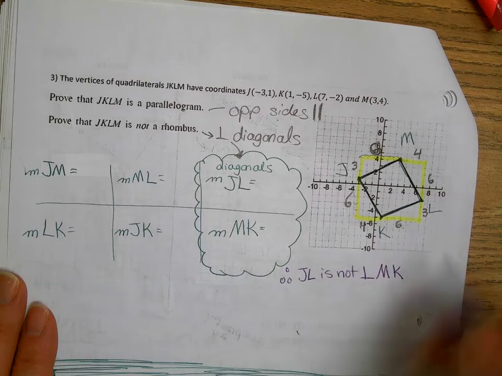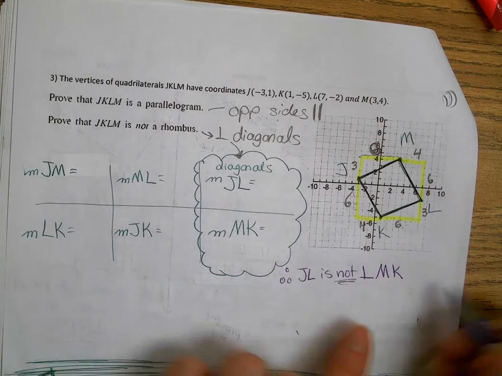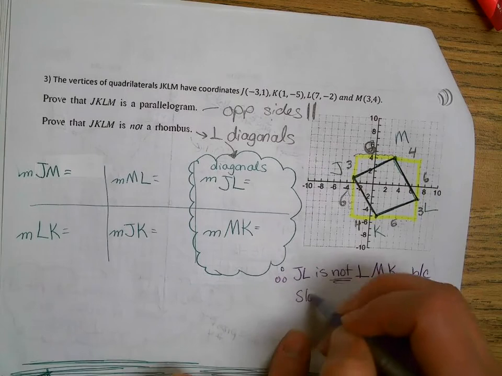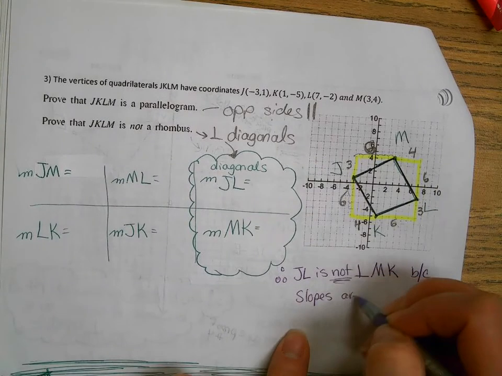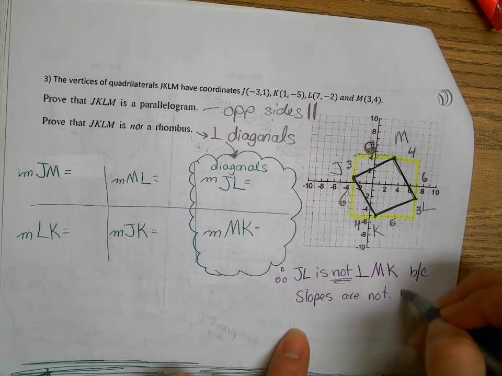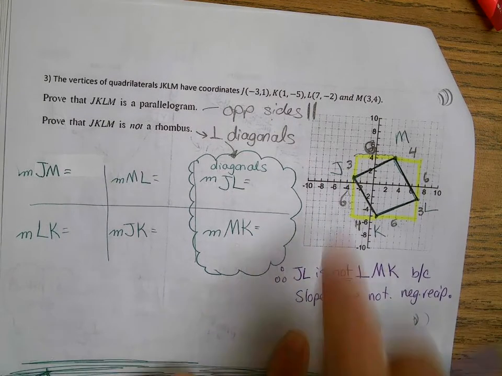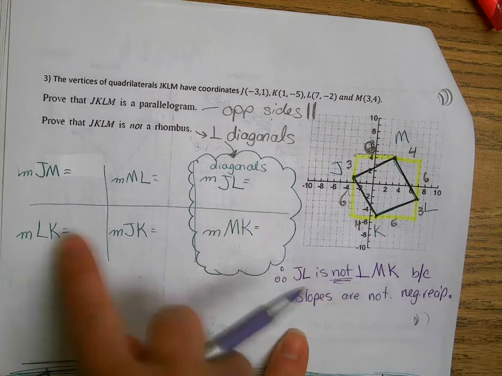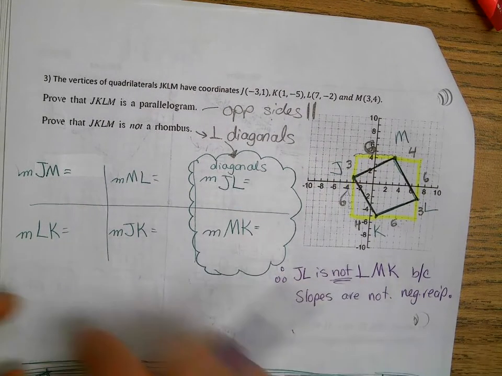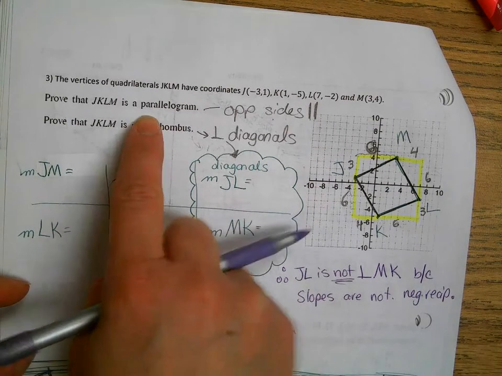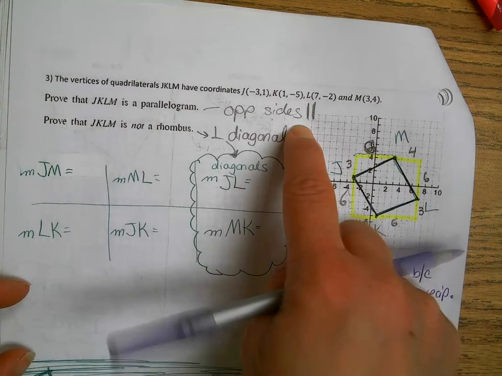So that negation, changing it to a not case instead of an is case, I think was confusing for some of you. Because again, slopes are not negative reciprocals. Okay? So that math is what you really needed to have stated here. And then you should have had one more conclusion to tell us it's a parallelogram because 2 sets of opposite sides are parallel.